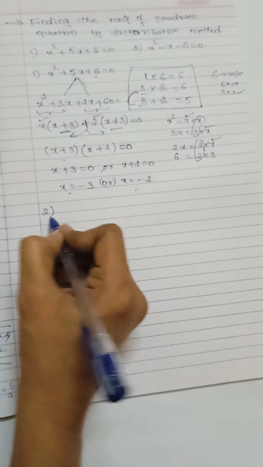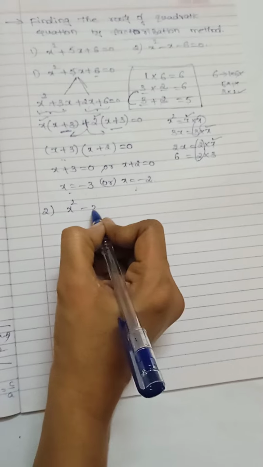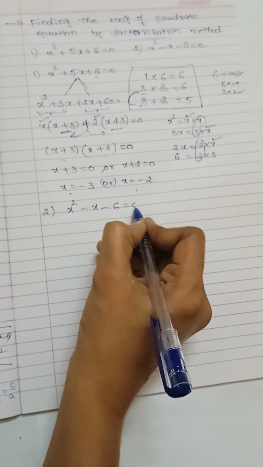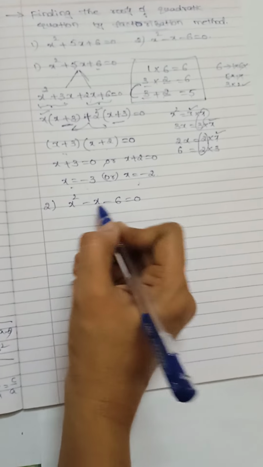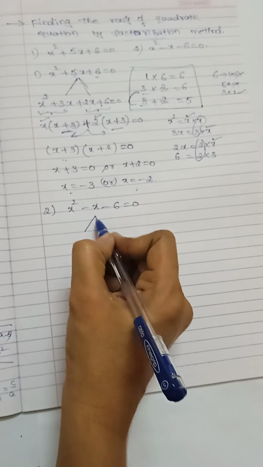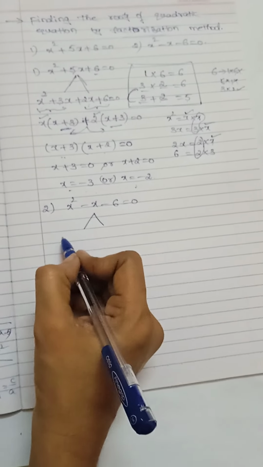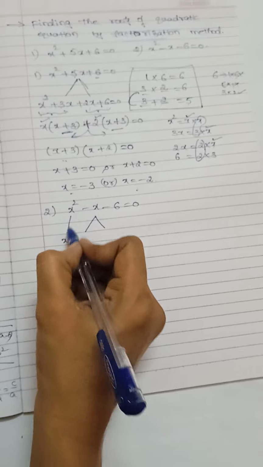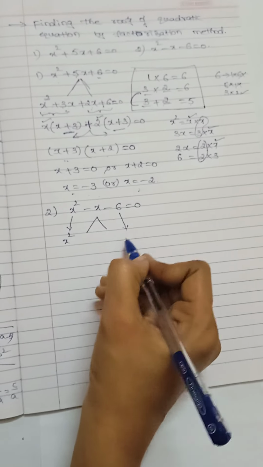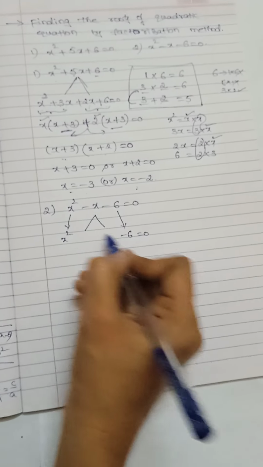So the second one: x square minus x minus 6 equal to 0. In the same way, we have to split the minus x into two terms. So x square will be written as x square only, and minus 6 will be written as minus 6, equal to 0.